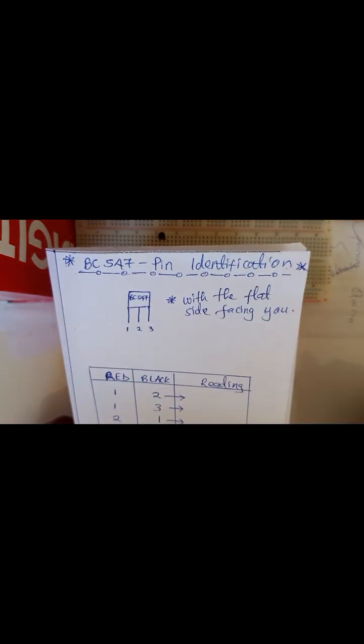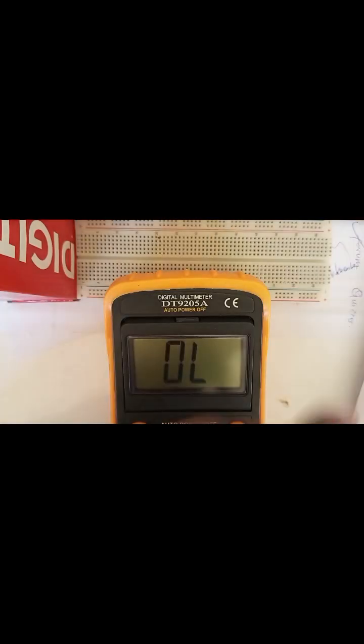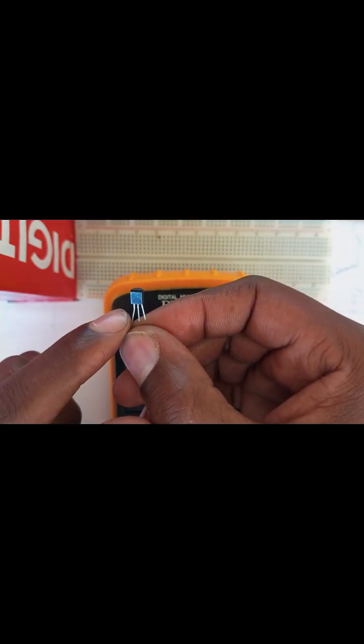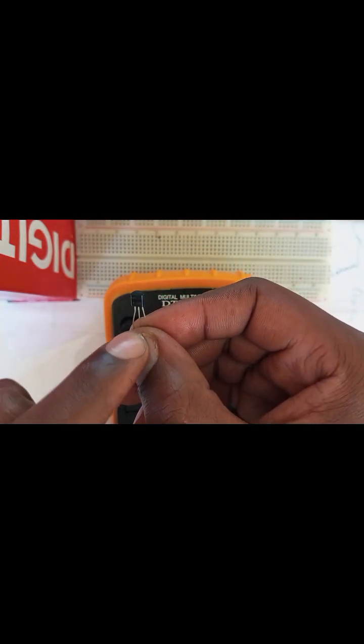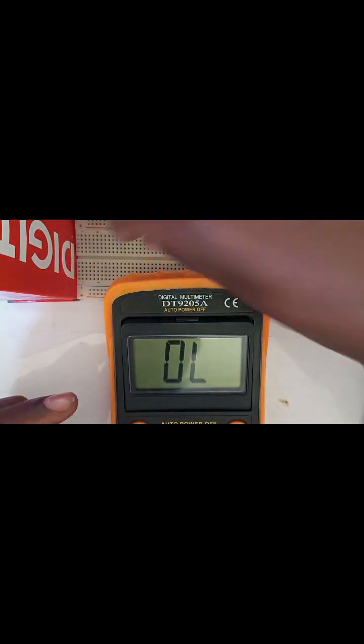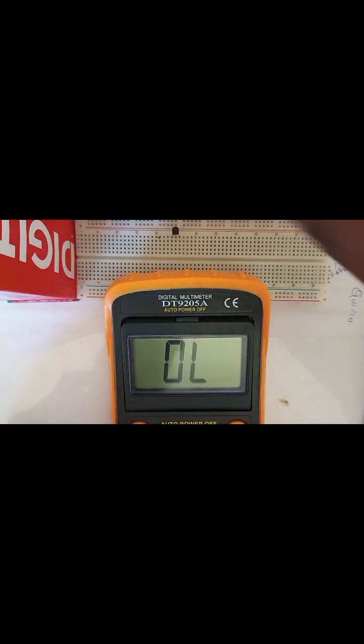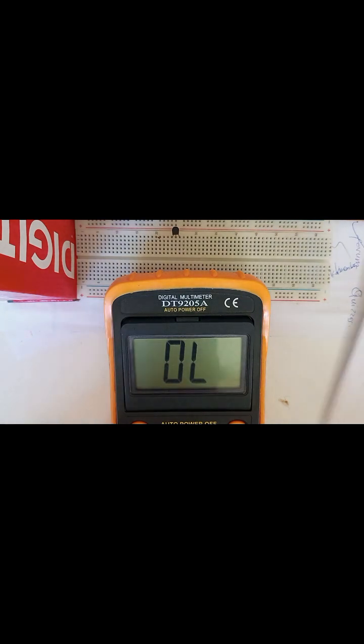Then you're going to prepare a table like this. This is BC547 pin identification with the flat side facing you. So this is my BC547 with the flat side facing me. This is going to be my pin number 1, the second one my pin number 2, and far to my right my pin number 3. So this is the transistor, it's in my breadboard there.